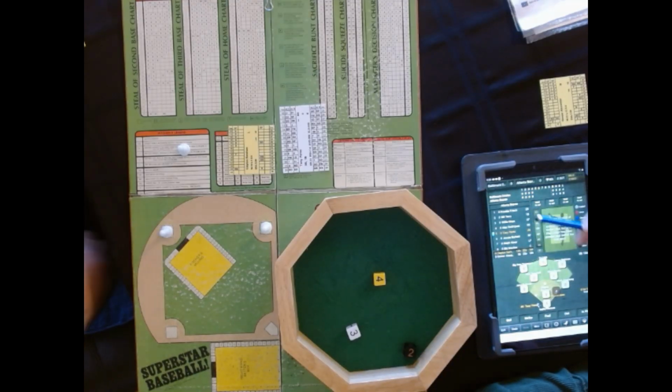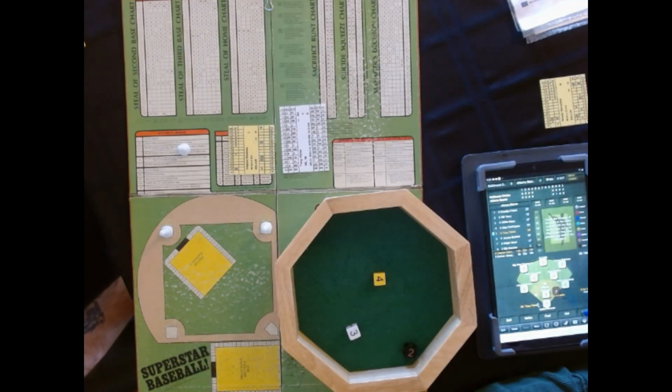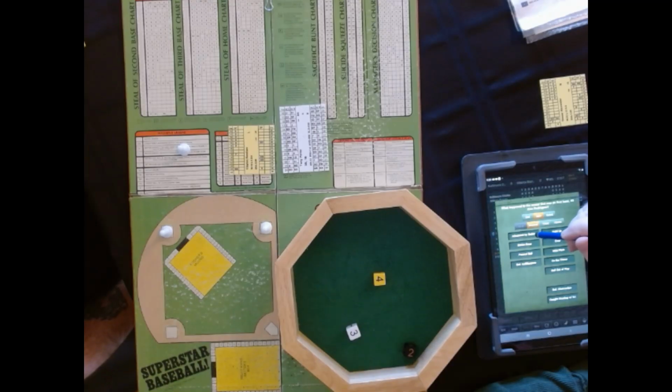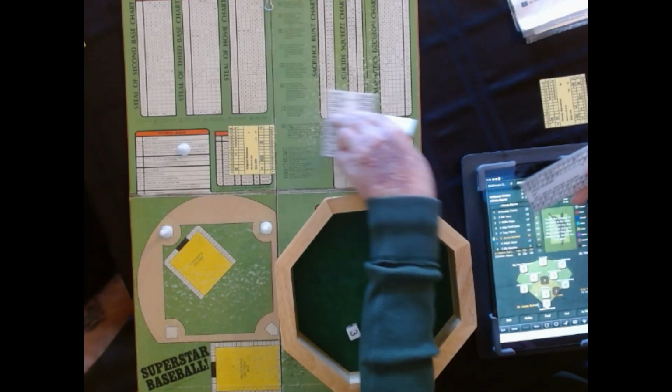That 1D would have allowed me to try to advance him to third, but he's only a 2-speed, so we're not gonna be doing that right yet. Too early in the game to be trying that stuff. Okay, 2 on, nobody out.